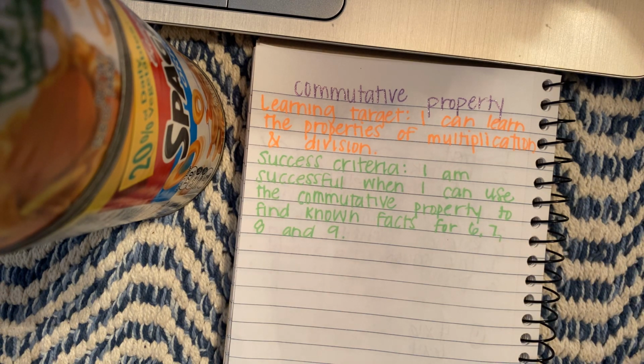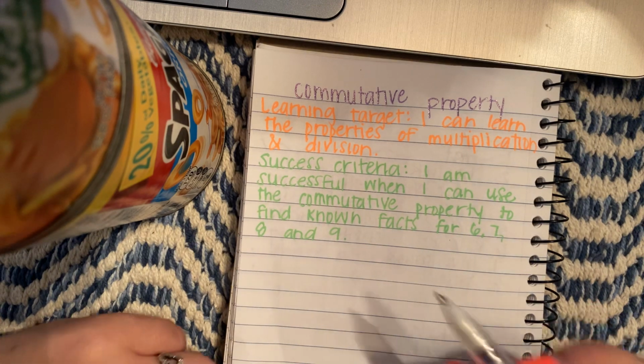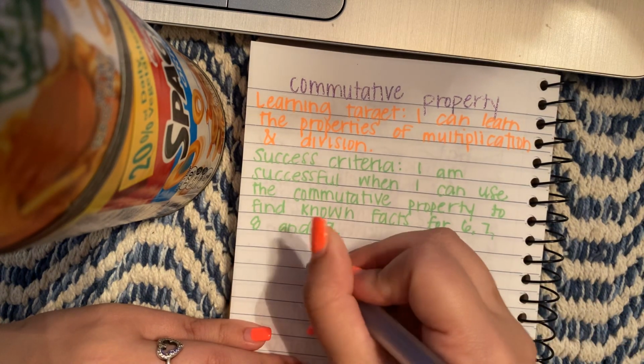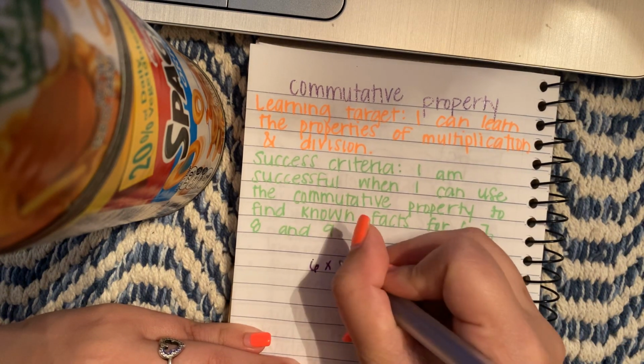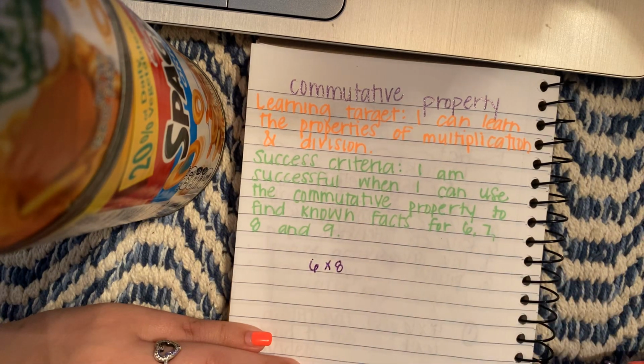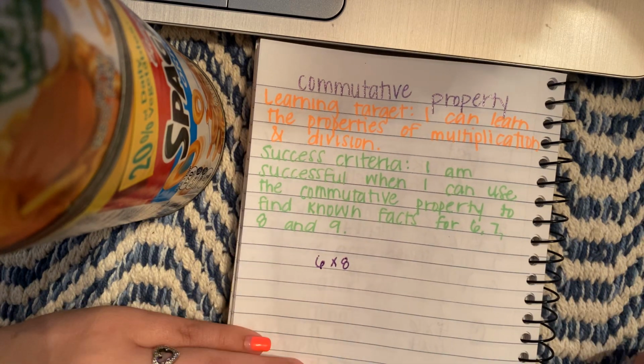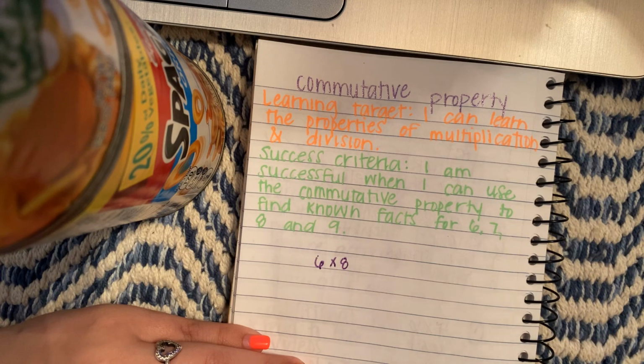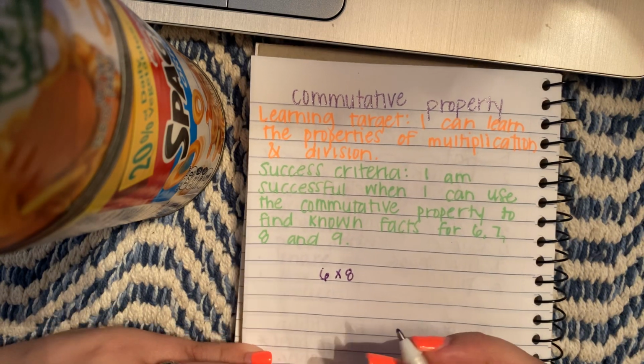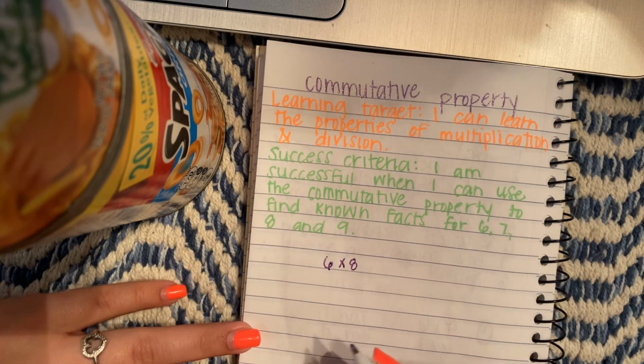All right, so let's see. For an example, we will do 6 times 8. And if you have difficulty with doing this, this is where you can probably use some of the strategies we showed y'all last week. So I will go ahead and do the rows and columns method.